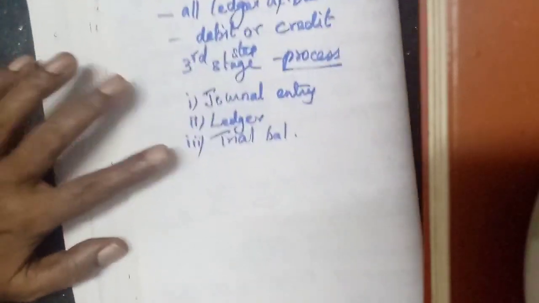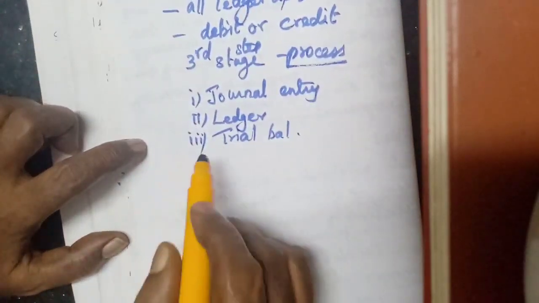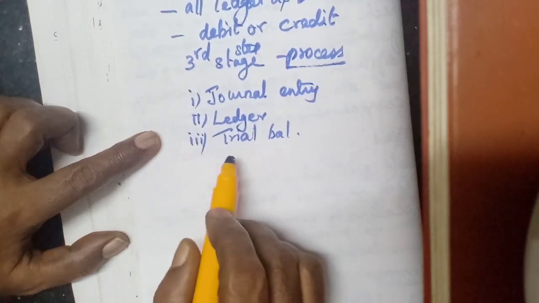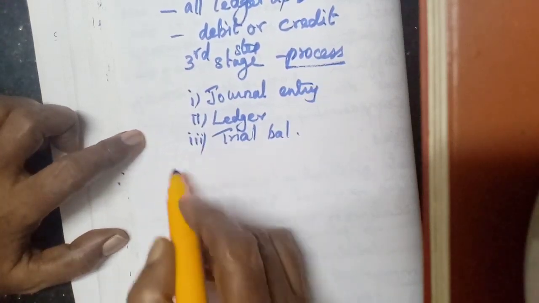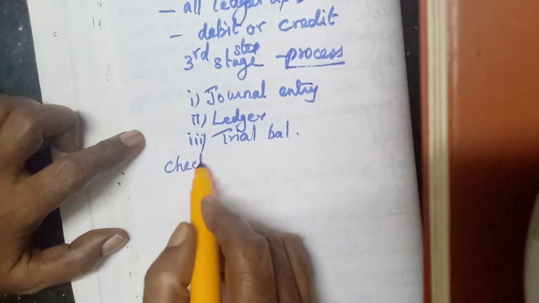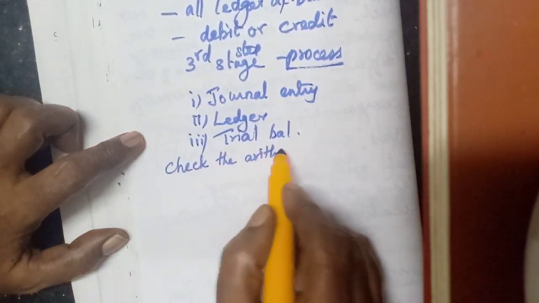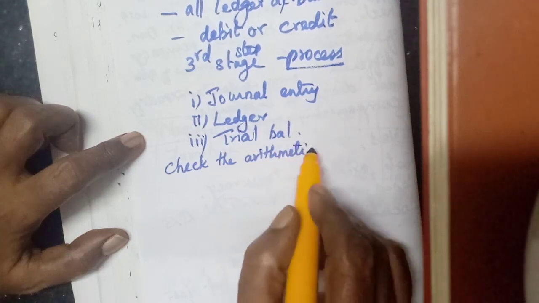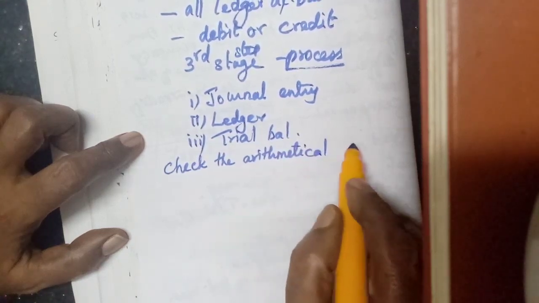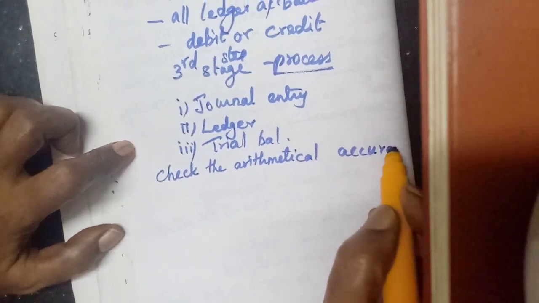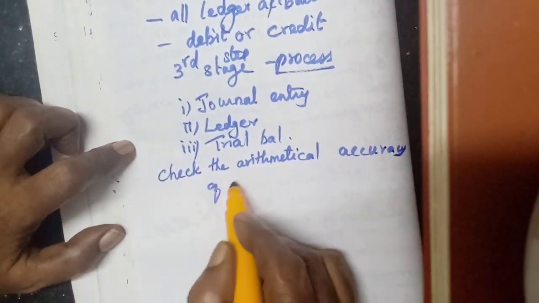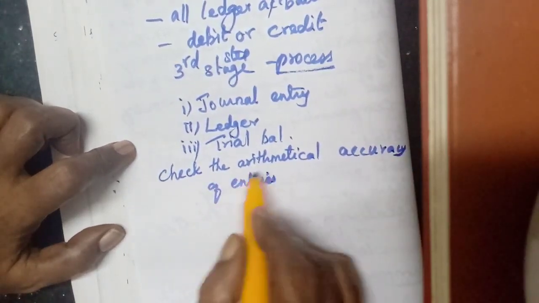What is the main purpose or objective of preparing trial balance? It is to check the arithmetical accuracy of entries made in the books of accounts.